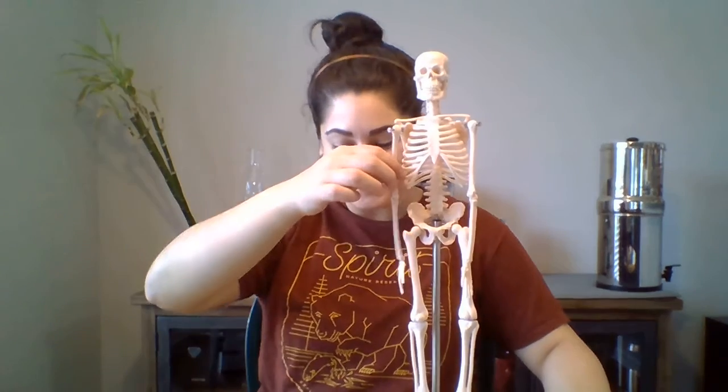Number 9 and 10, proximal and distal. This is another one of those things where it's just easier for me if I have the opposite of it. A really good example, and one that I found online just everywhere, is this: proximal would be closer to the trunk, and distal is away from the body.